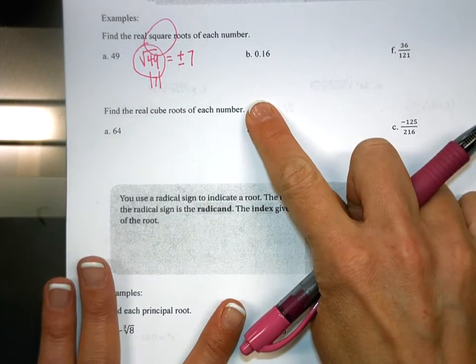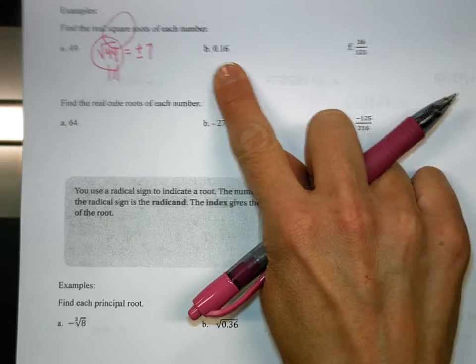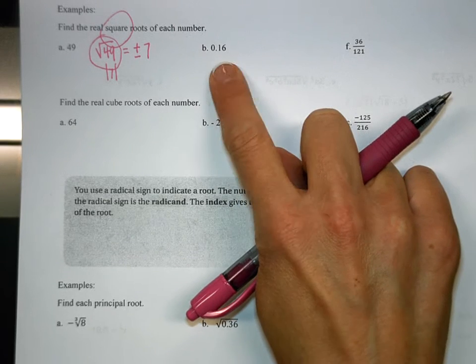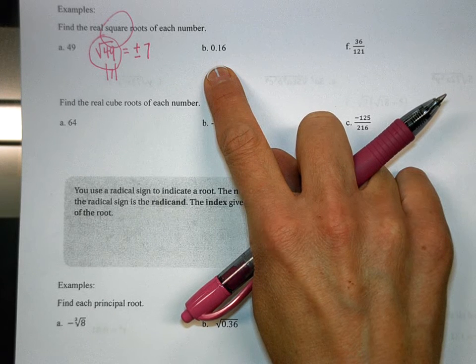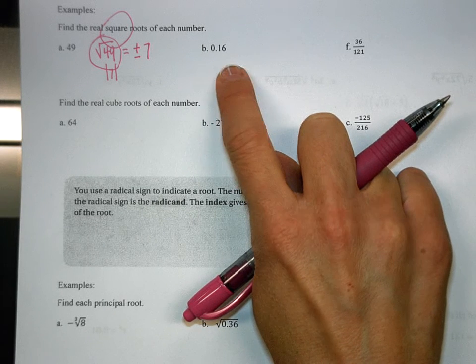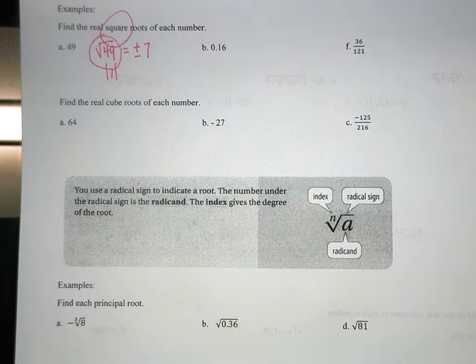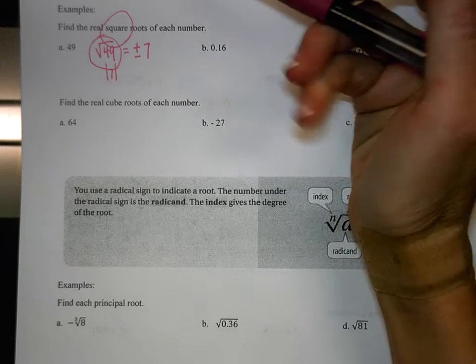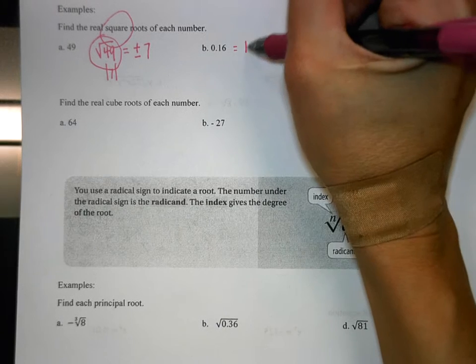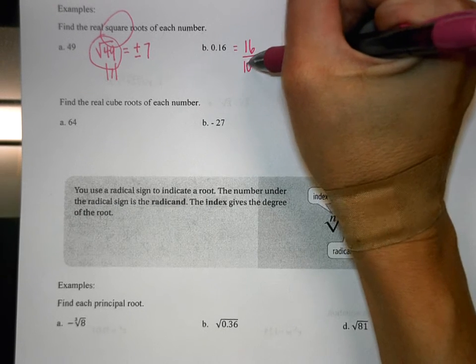So the idea here is that whenever you make the square root, you can have positive or a negative 7. Okay? B, when you get to decimals, it's easiest to change this to a fraction first and then solve the roots. Do you know how to write 0.16 as a fraction? Okay, good. Someone said it. 16 over 100 is correct.